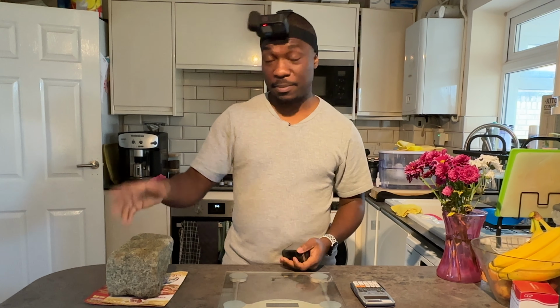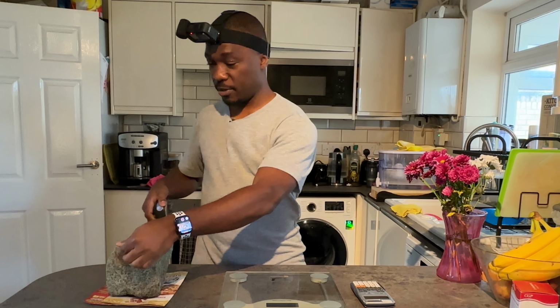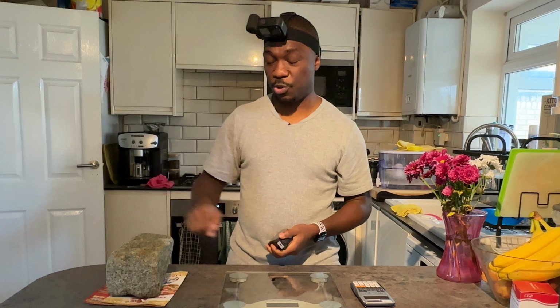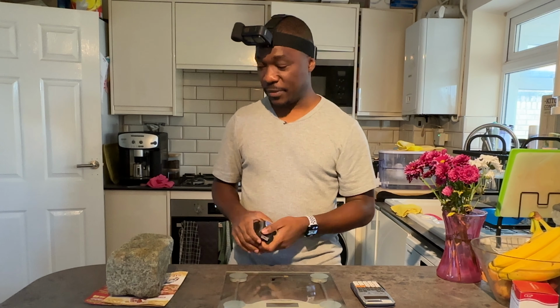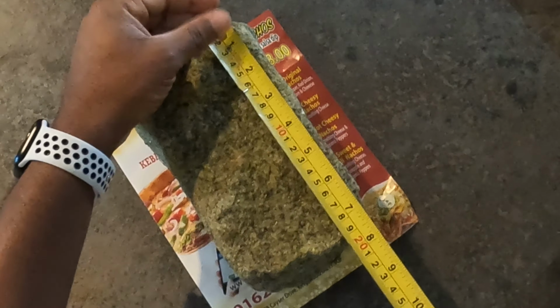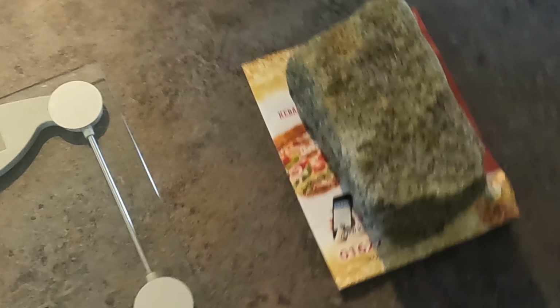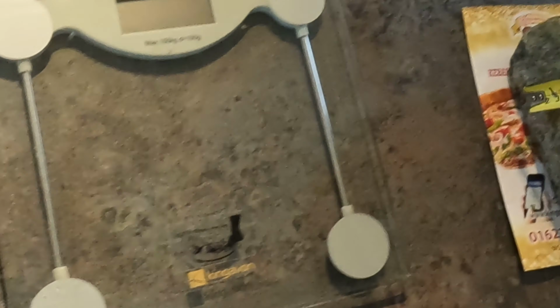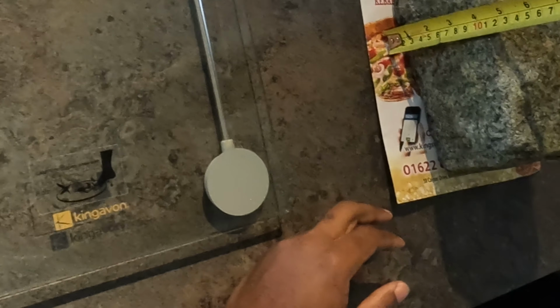So I'm going to measure the length, the width, and possibly the height. This is all going to be averaging because obviously it's not a perfect cuboid, as you can see. So I'm going to round that to about 20 centimeters as the length. The widest part of it is about 10 centimeters, so I'll measure that as 10, and then I'm going to go for a height of about 12 centimeters there.